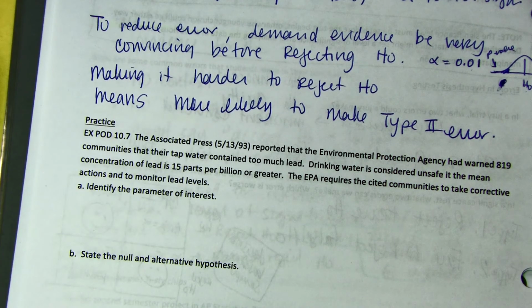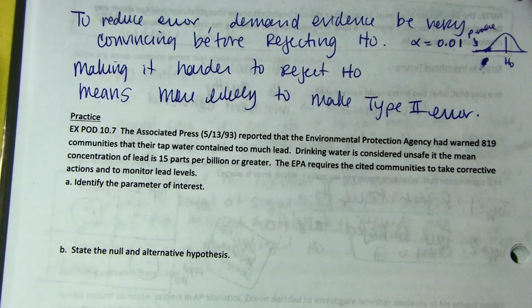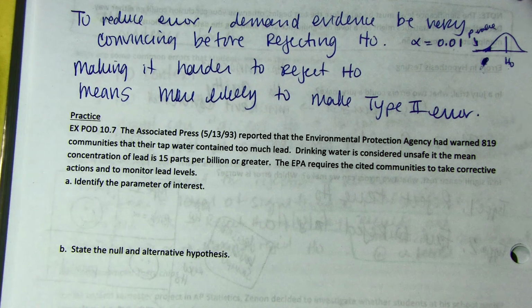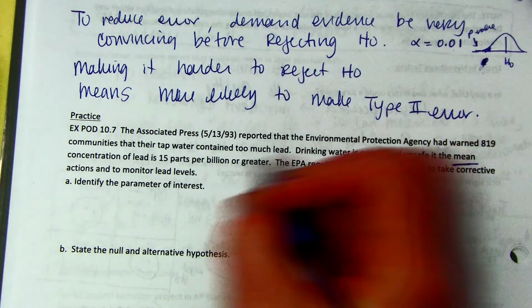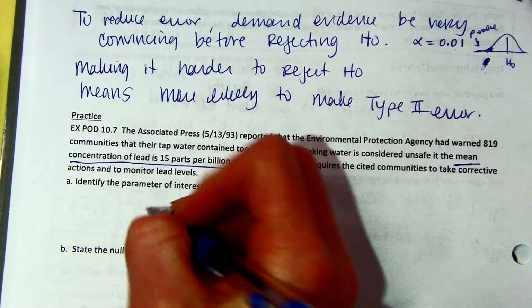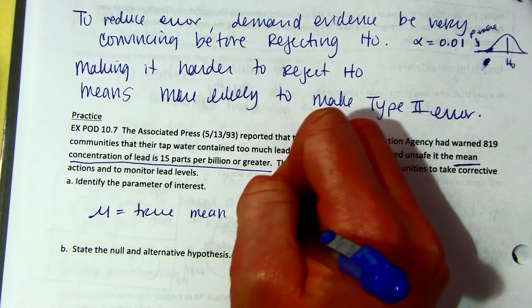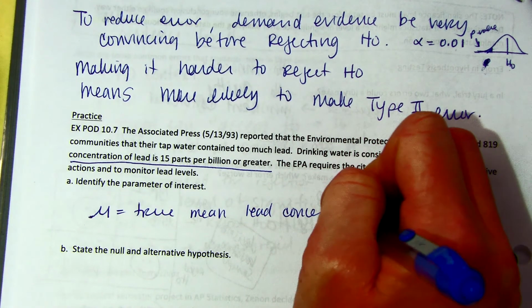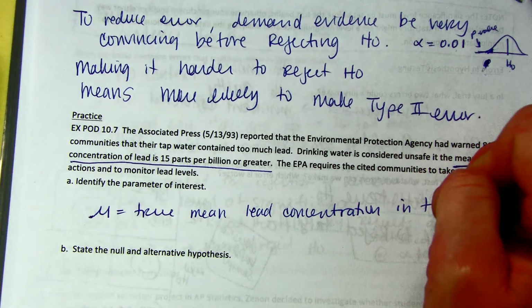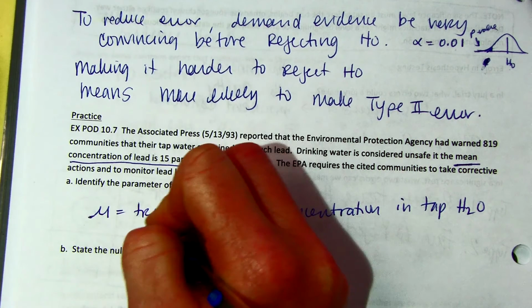So it tells us that there are some communities where tap water has too much lead. Lead is dangerous for your body. So drinking water is considered unsafe if the mean concentration of lead is 15 parts per billion or greater. So the EPA requires the cited communities to take corrective actions. Let's identify the parameter of interest. Okay, so we're talking about means here, the mean concentration of lead. So let's let mu be the true mean lead concentration in tap water for these communities.